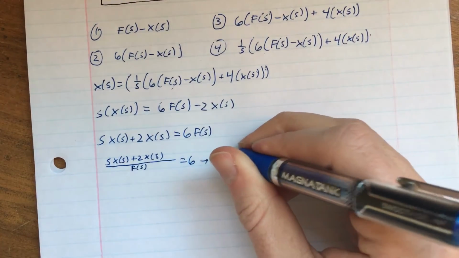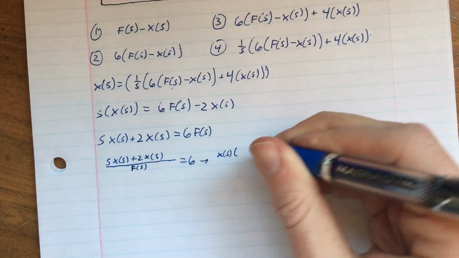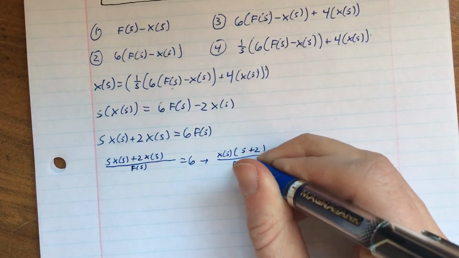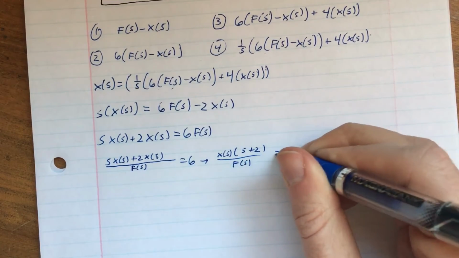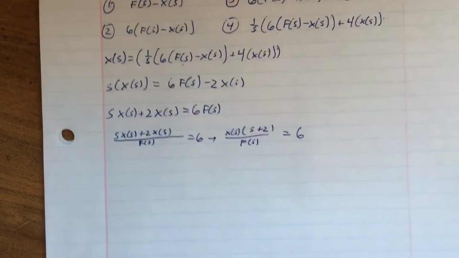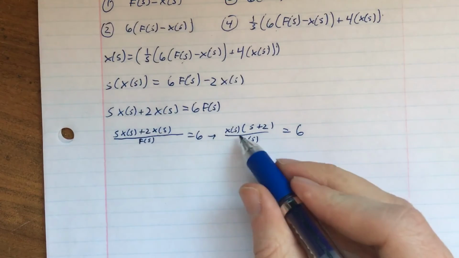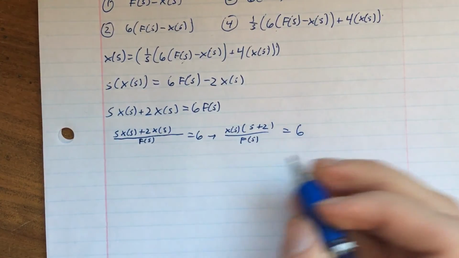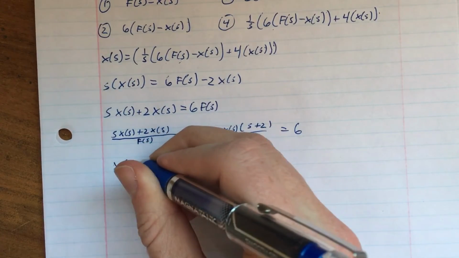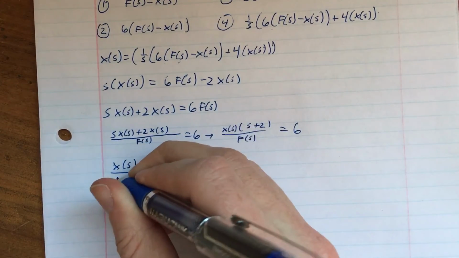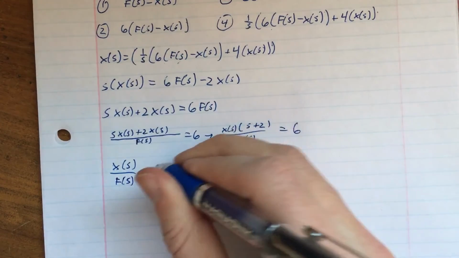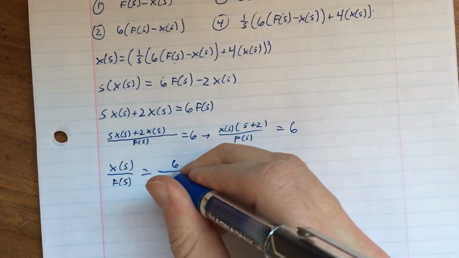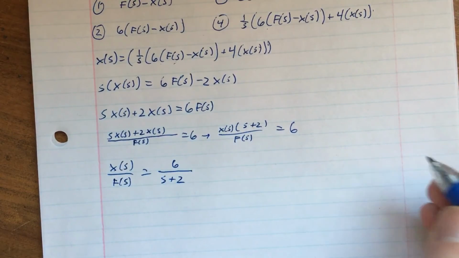So we have x of s times s plus 2 over f of s equals 6. And then I just want x of s over f of s, so I'm just going to divide this out. So x of s over f of s equals 6 over s plus 2. So here, that is your transfer function.